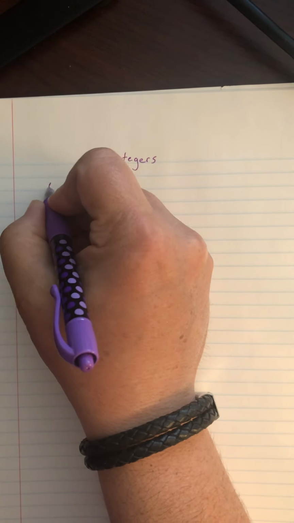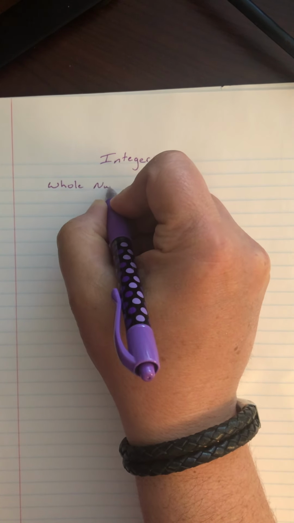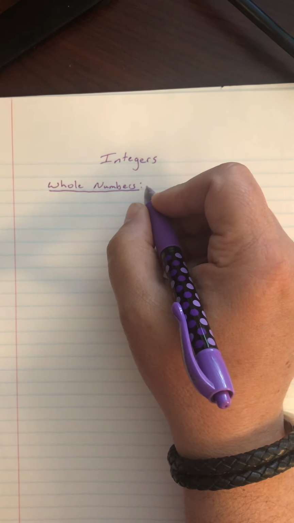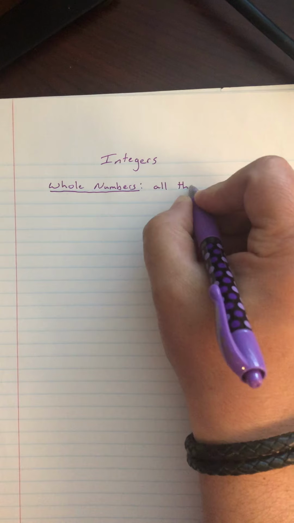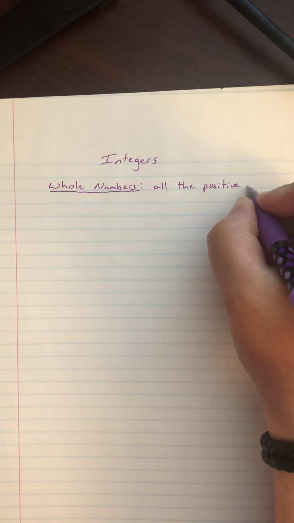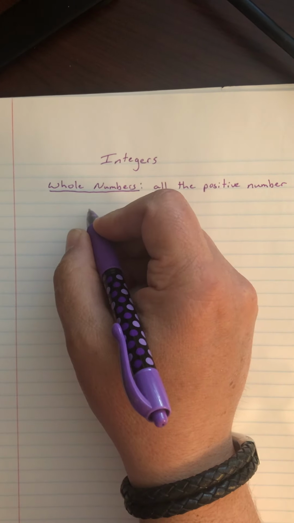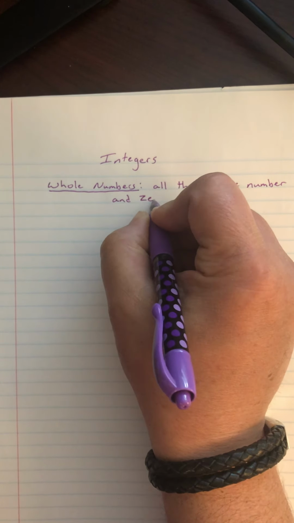All right. So we have always worked since elementary school with whole numbers. And whole numbers are all the positive numbers and 0.